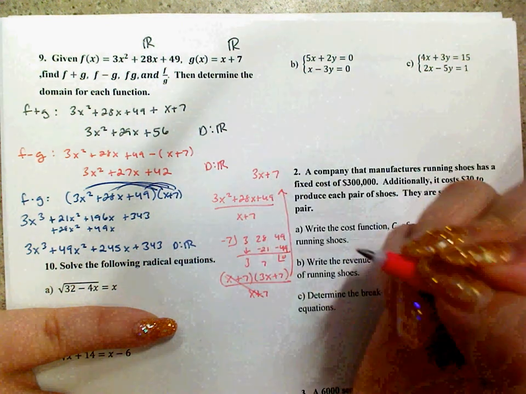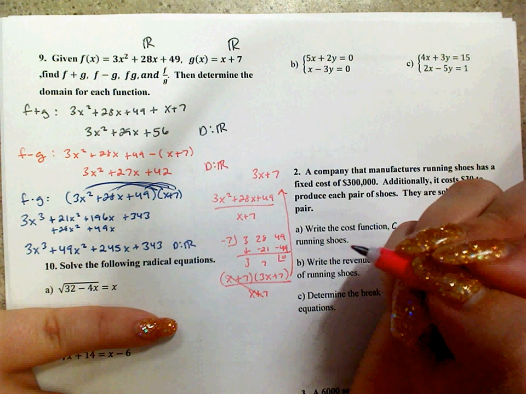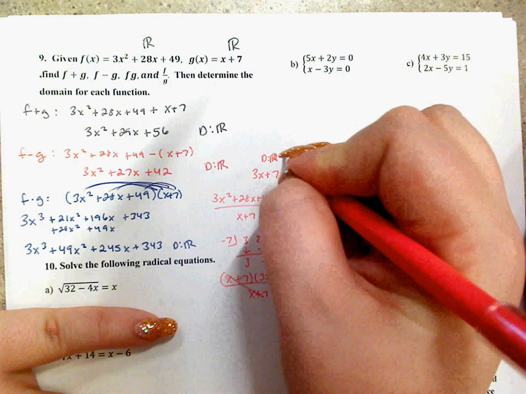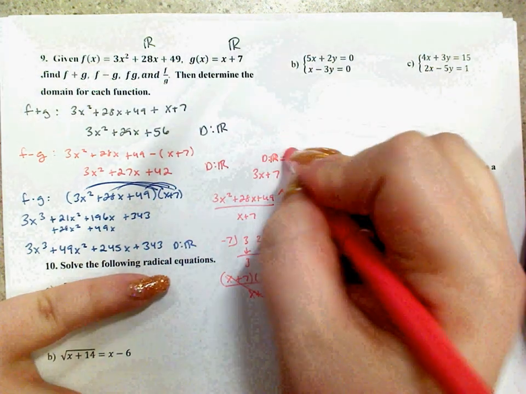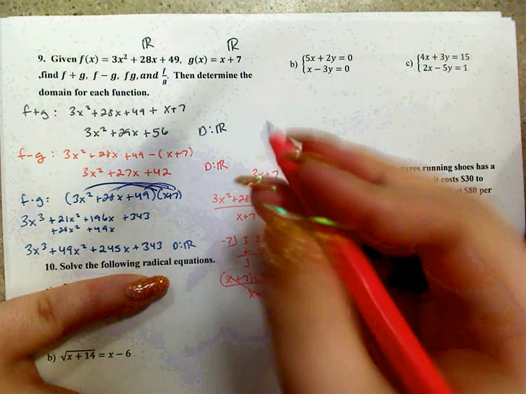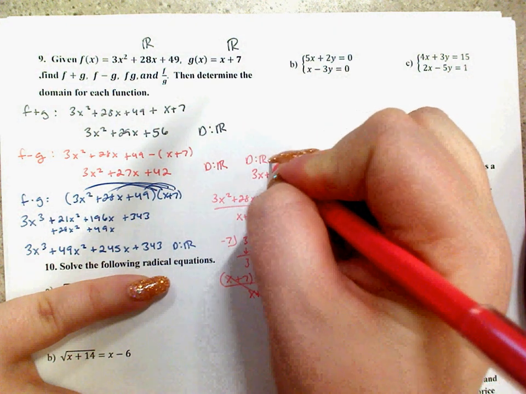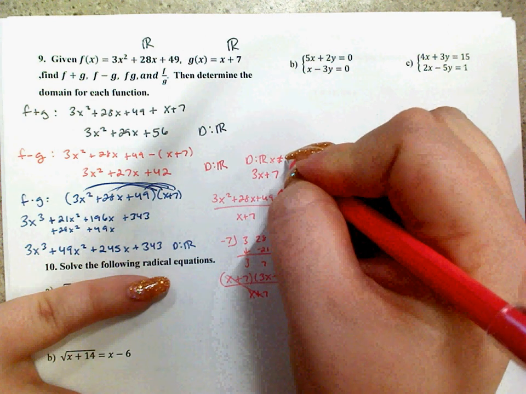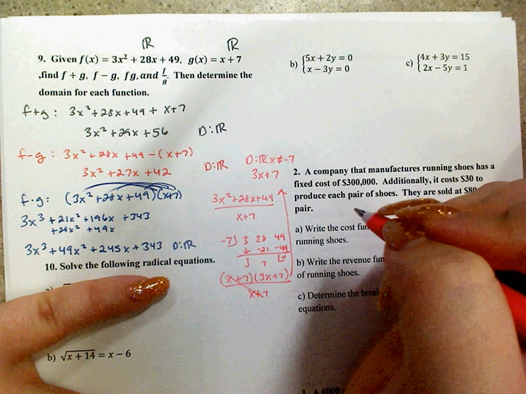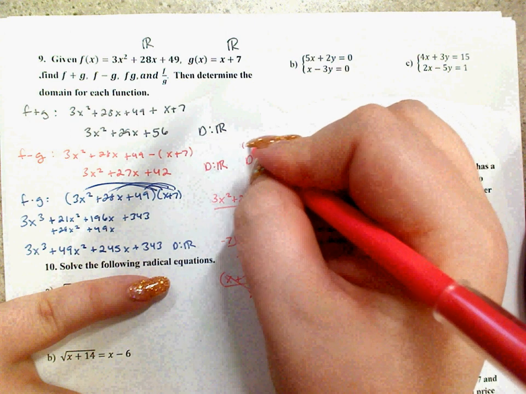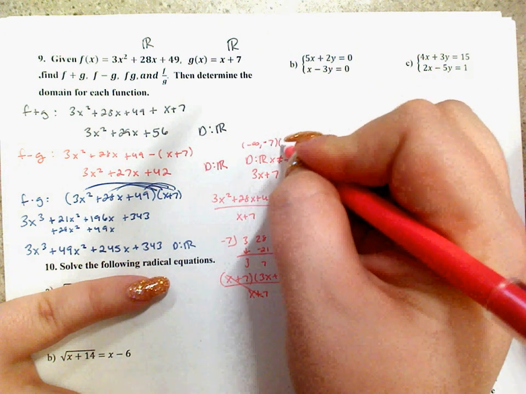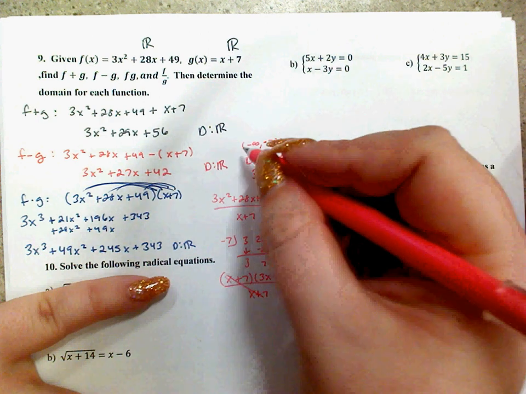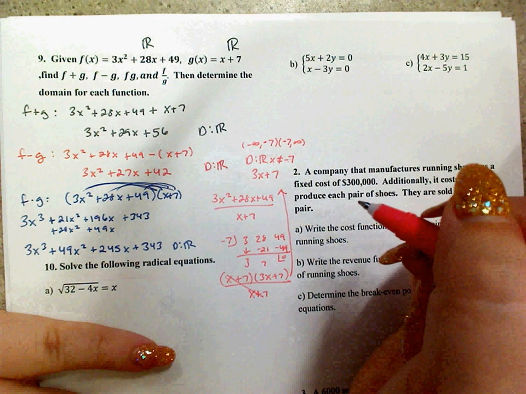Okay. The only thing is you also have to talk about domain. So the domain would be all real numbers except whatever makes the denominator 0. Even though it's gone, the original expression had it, so x cannot equal negative 7. So what they have is negative infinity to negative 7, and then negative 7 to infinity. They do use the union symbol in between them. As long as you could match it to that, that would be fine. Okay.